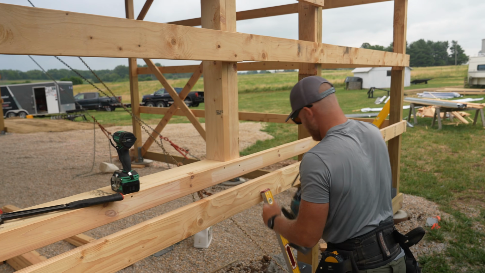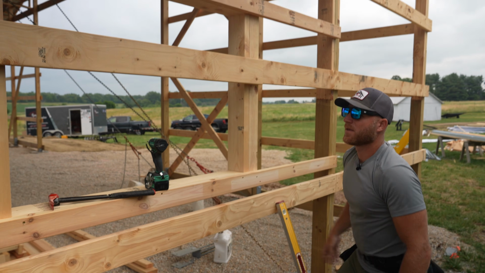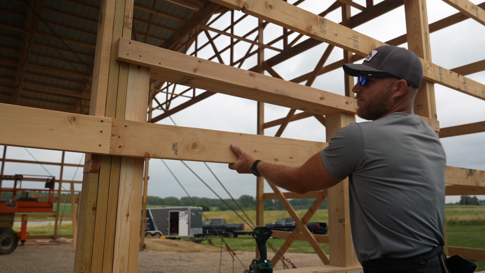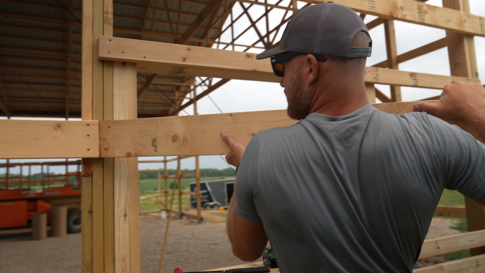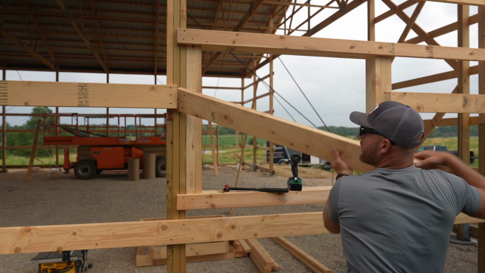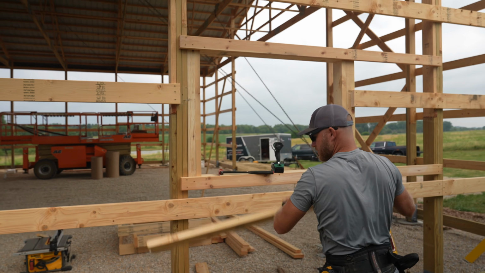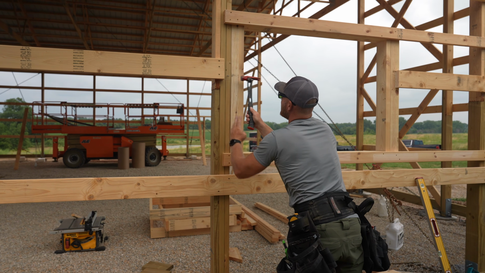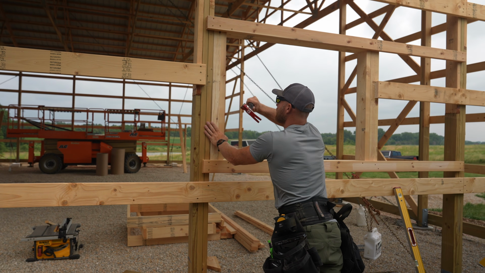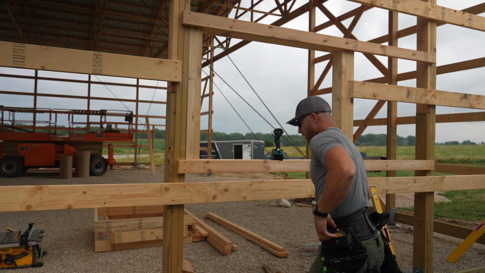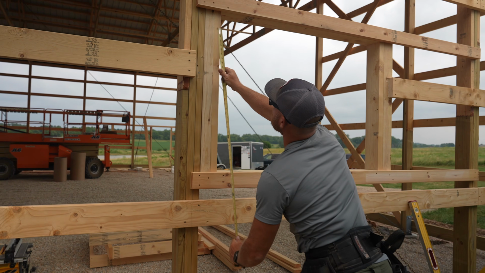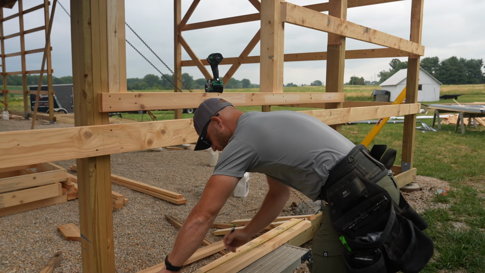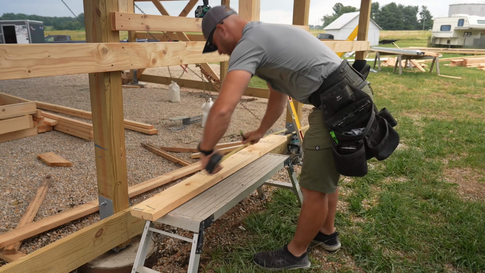Maybe, oh, there we go. And we're actually going to just go ahead and use some leverage. You're better off not even trying to pull those out. If it doesn't come out, just leave it in. Okay, so this will now be our face.